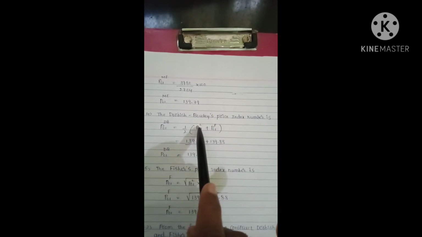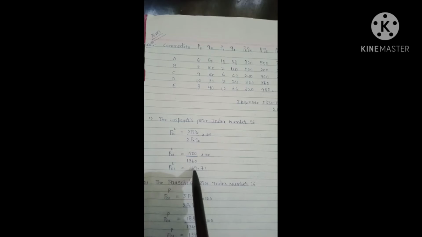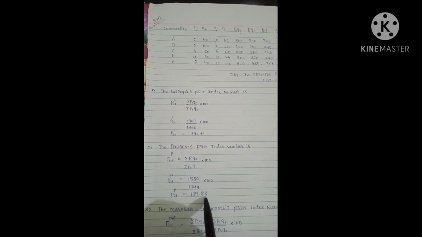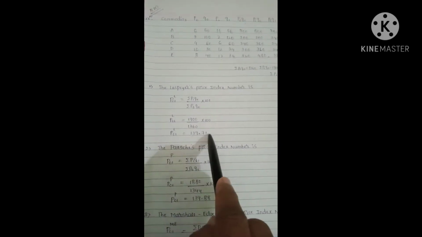Here already we calculated. What is the P01 of L? See here, the first method is P01 of L. What is the value? 139.71. Write that value. And P01 of P, what is the value? 139.88. Here 139.71.